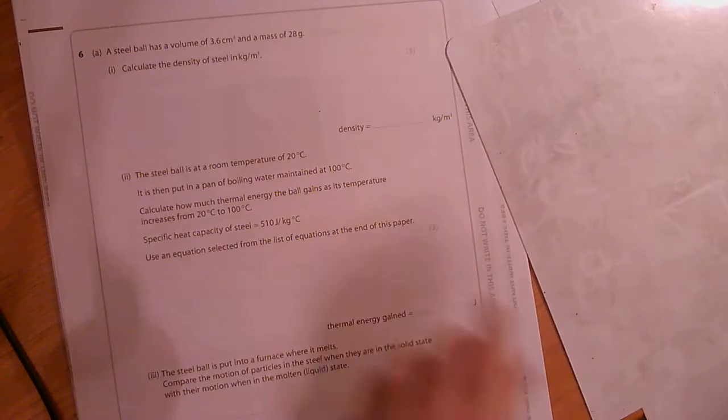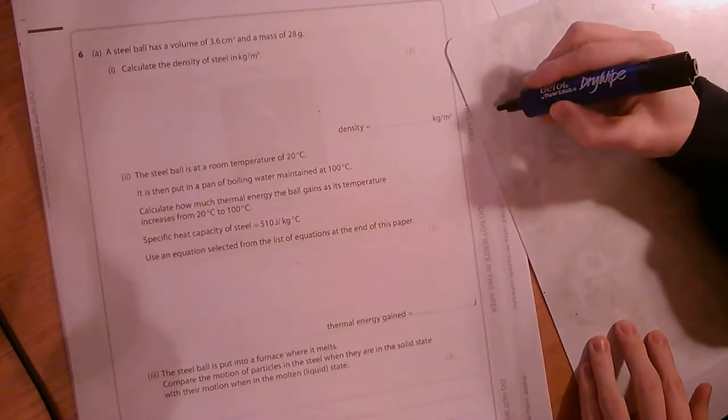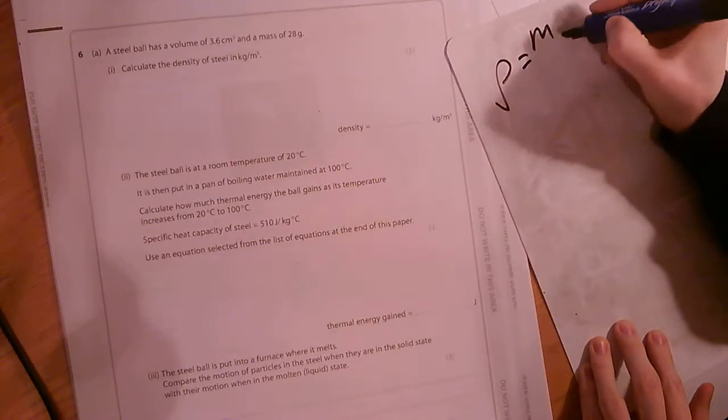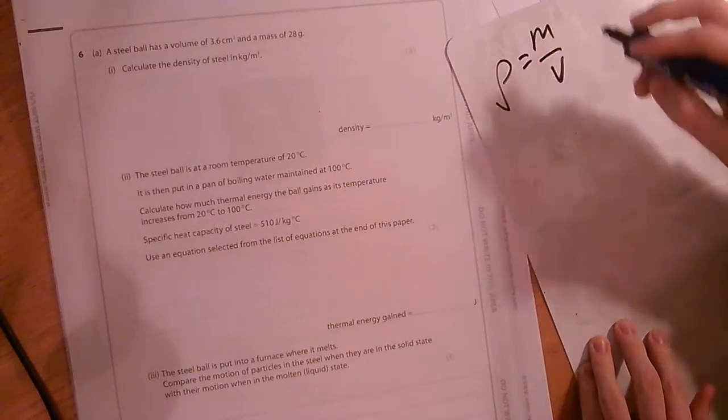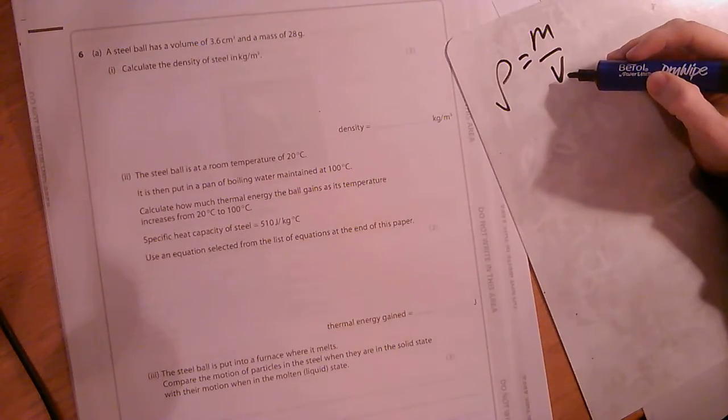Question number 6. We have a steel ball, we're given volume, we're given mass, we've got to figure out density. So we're thinking of an equation that links those. We know that the density is equal to mass divided by the volume. That's kind of the whole idea of density, isn't it? It's how much mass is in each unit of volume.